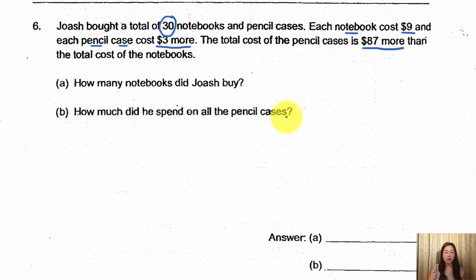Let's analyze what are given and the assumption. Number 1, we know that there are 30 items, but we do not know how many notebooks and pencil case there are. Number 2, we do not also know which one is more, notebook or pencil case. So, when we do not know how many items of each type, there is a likelihood that we can use guess and check or make supposition.